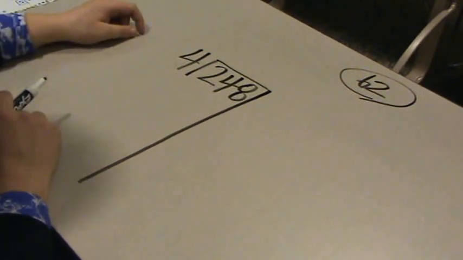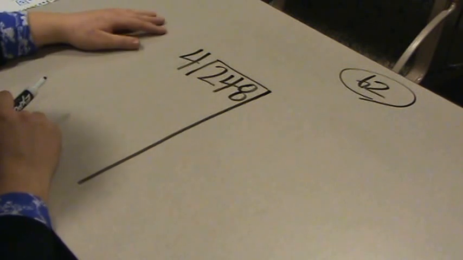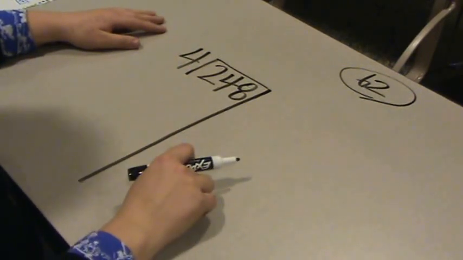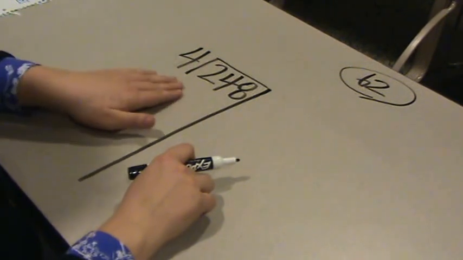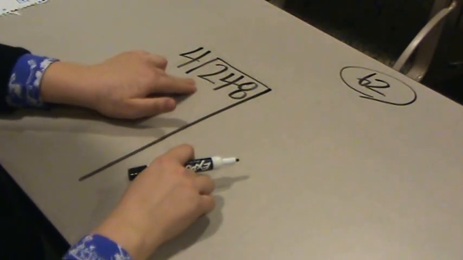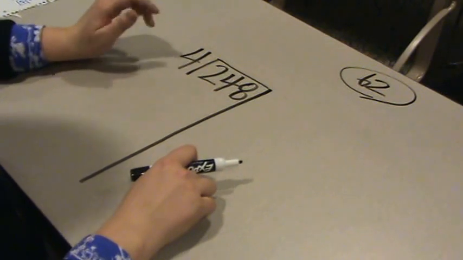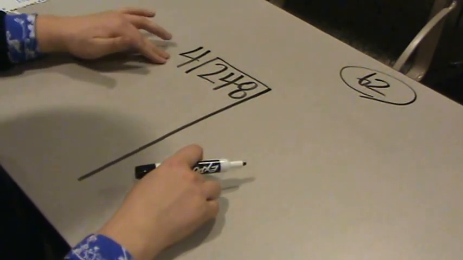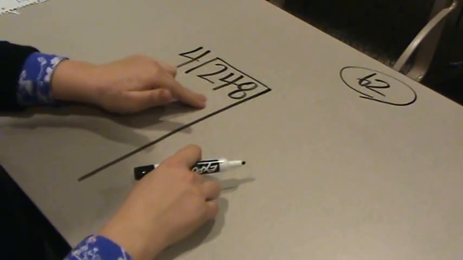Part of how we use this partial products way of long division is that we're going to look at the whole number rather than just bits and pieces of it. So now I'm going to try and figure out how many times 4 goes into the whole number of 248.